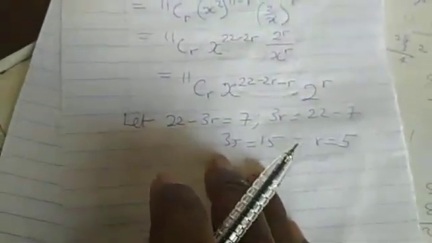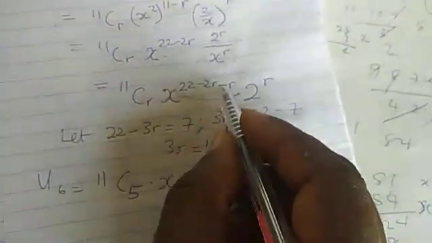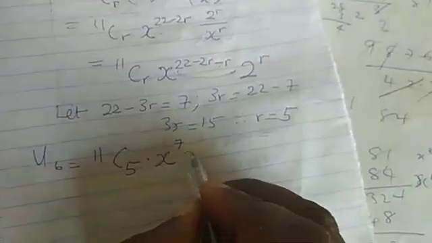Our aim is to find r, and we have known the value of r. Therefore, the term becomes 11 combination, our r is 5, times s raised to power, our aim is to make this place 7, so it will be 7 automatically. Then 2 raised to power r, our r is 5. Our aim is now to simplify this and this together, and that will give me 14784 s raised to power 7. But my aim is to find the coefficient of s to the power 7. I can now say that therefore, the coefficient of s to the power 7 is 14784. So that's our final answer.